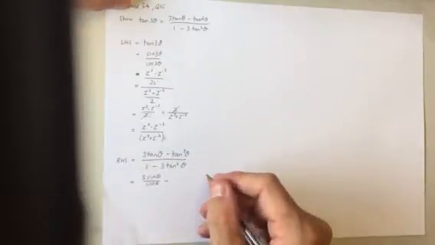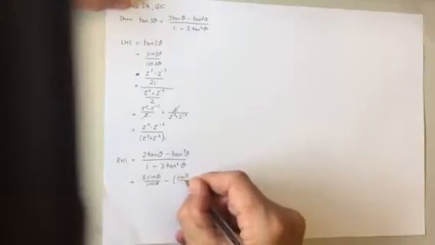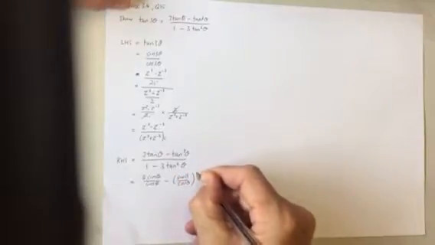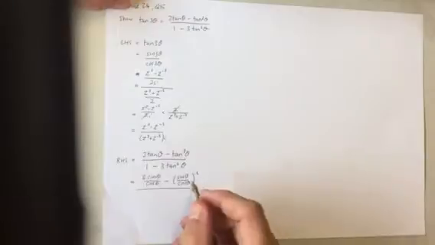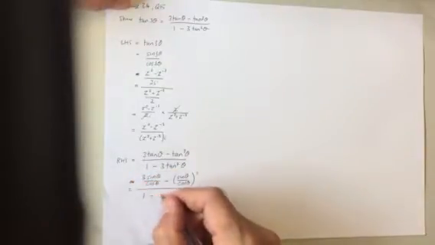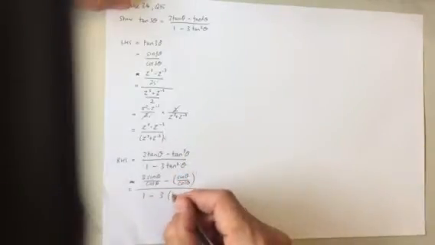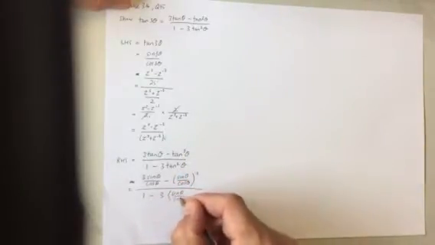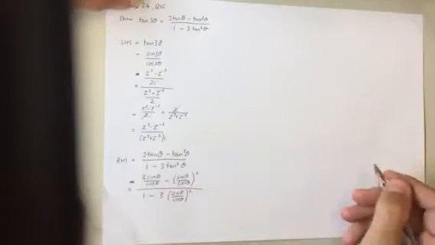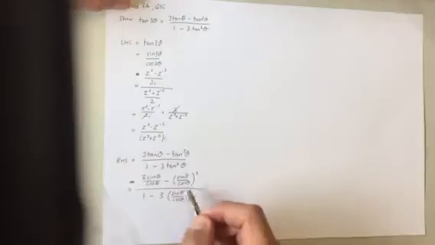Now tan cubed theta, I'll do it the long way, that's going to be sine theta over cos theta all cubed. And it's going to be 1 subtract 3, similar to the numerator, this is going to be sine theta over cos theta squared. Right, so now let's do the cubed and the square here.